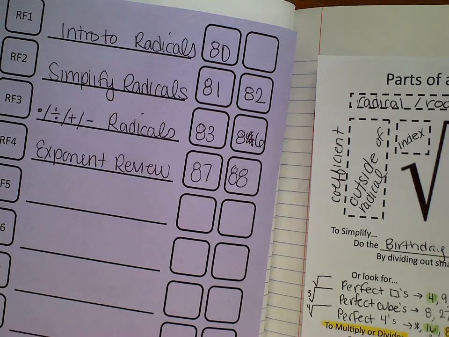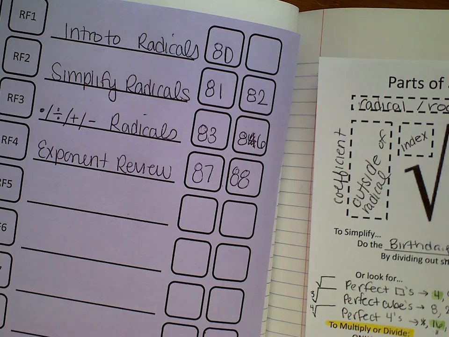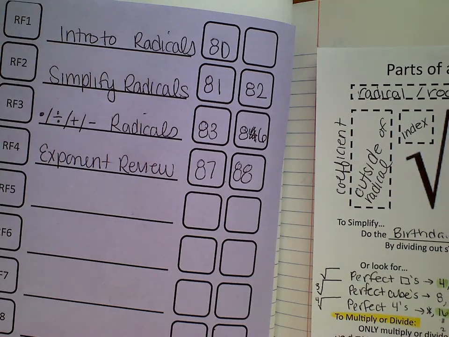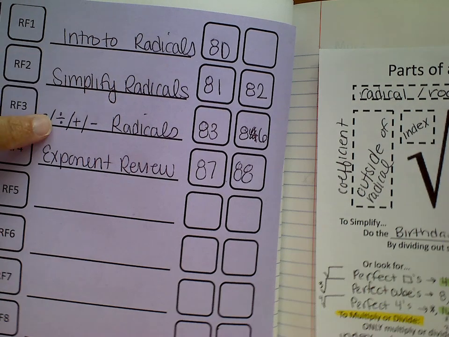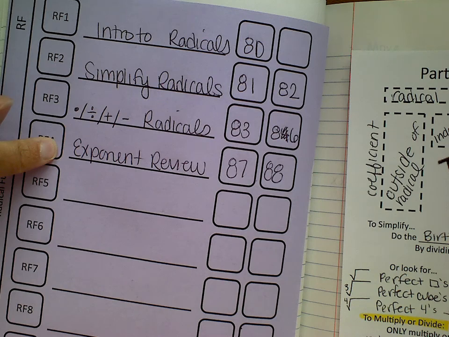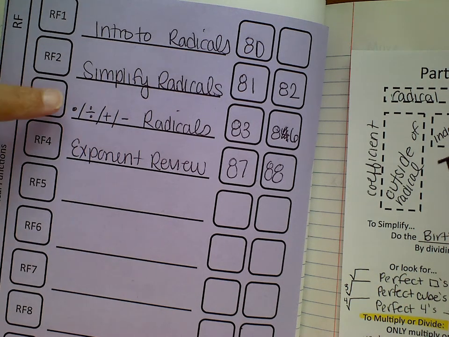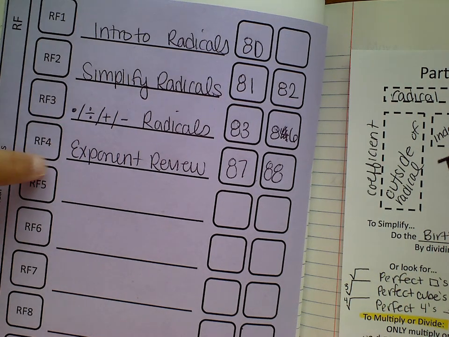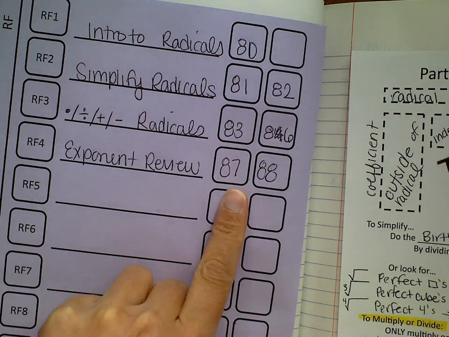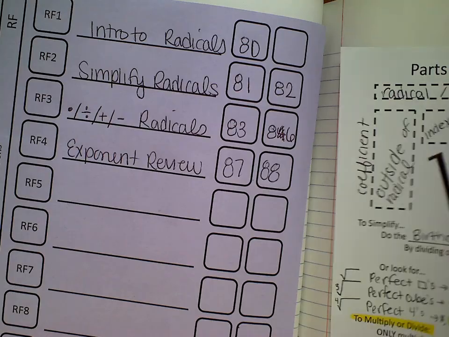Alright guys, so still the same chapter, but we're going to take a little bit of a detour. We're talking about square roots, cube roots, fourth roots, all those roots, but we're going to do a little bit of an exponent review. That's because throughout all that we did have to talk about exponents, so we want to make sure we remember all of those good exponent rules. So we're going to add that on 87 and 88.